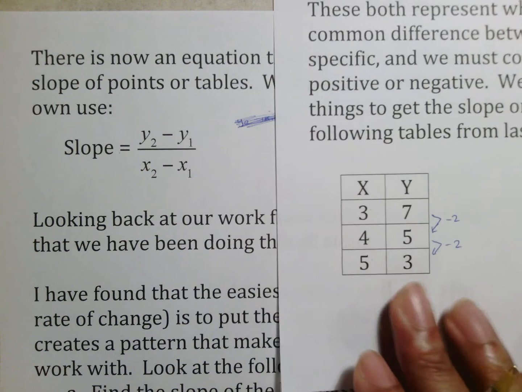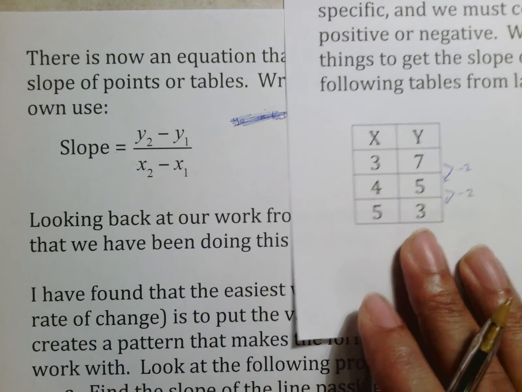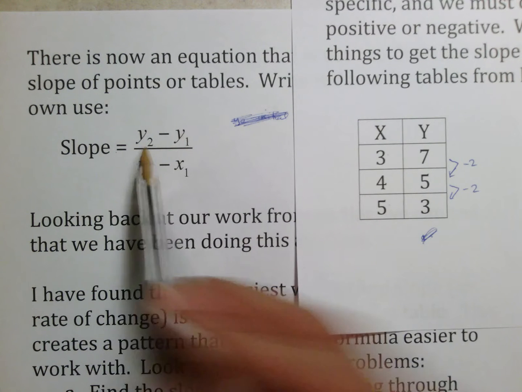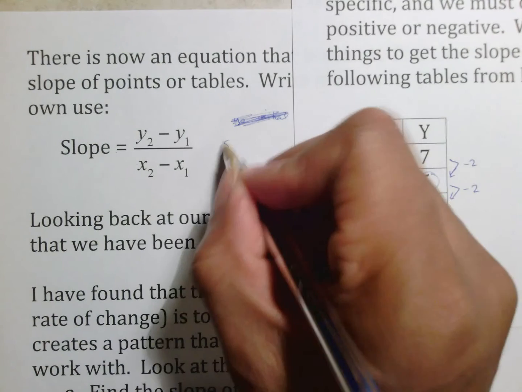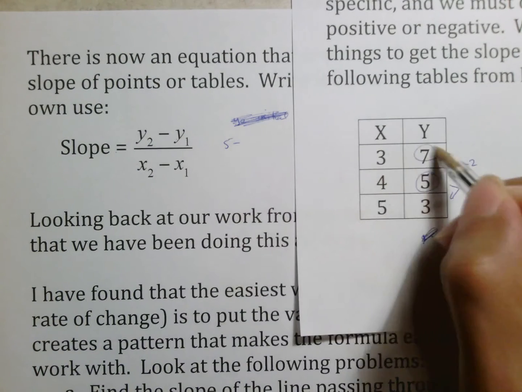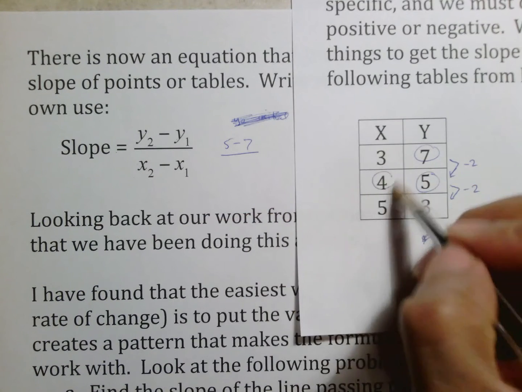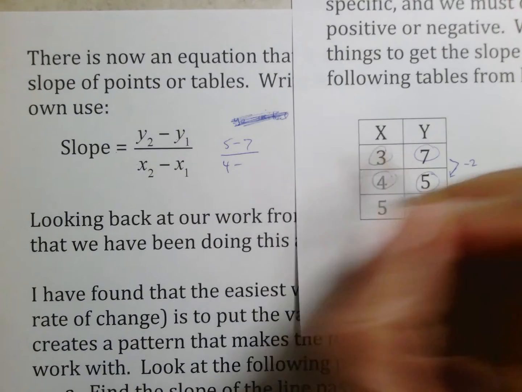But looking at this, looking back at one of our first tables, you'll see that what we did is actually pretty true. y2 again means, look at the second y. Well, here's our list of y's. Here's our second y right here, which means we would put 5 minus y1, which in this case is the first y, which is 7, over x2, which here is our second x, 4, minus x1, which is 3.